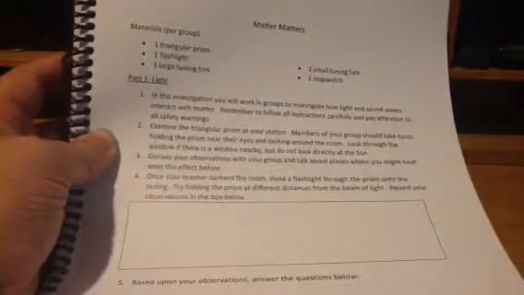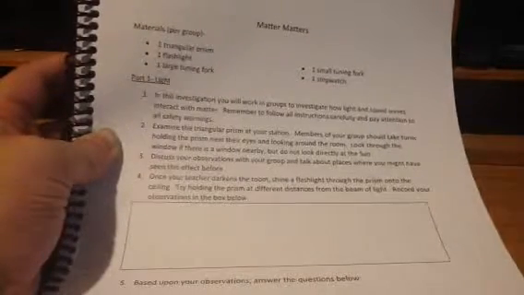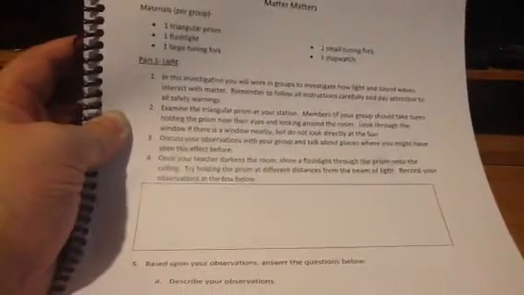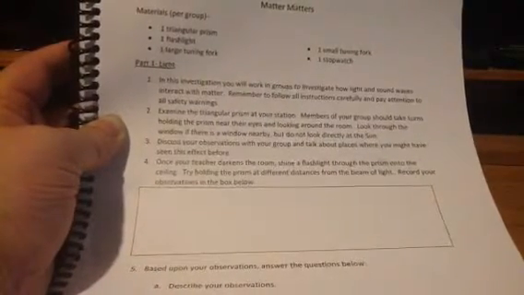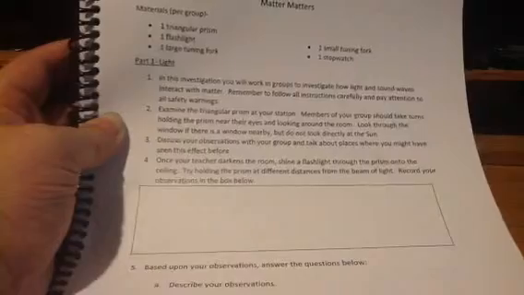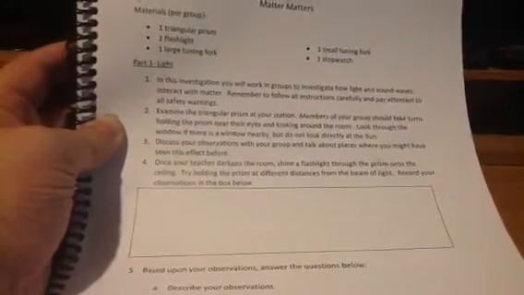In this video, you need to be on the page in your notebook that says Matter Matters, and we're going to work on part 1, which is light. For the very first part, if you read steps 1 through 4, we literally just looked at a prism. So we took a prism, as I'm going to show you here, and we just kind of looked at it.